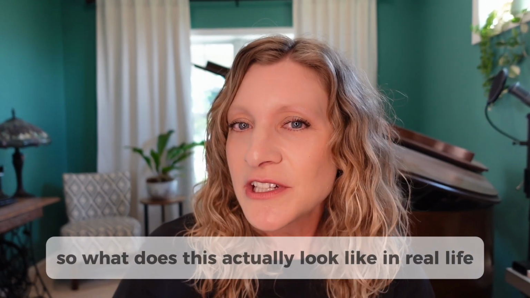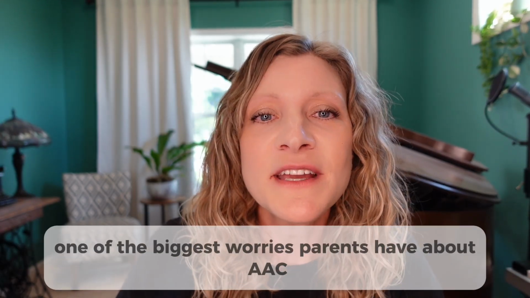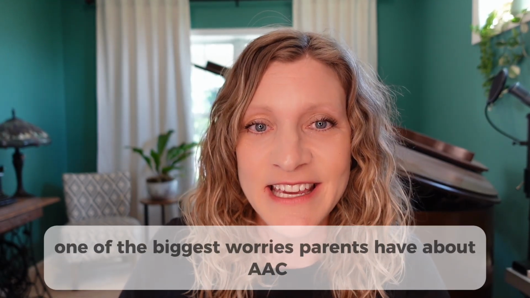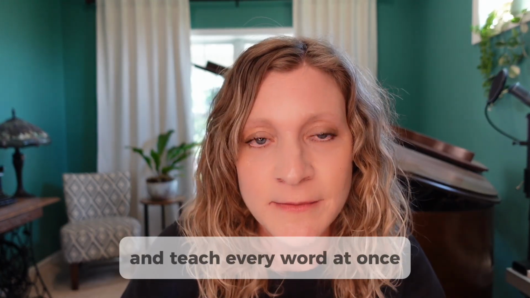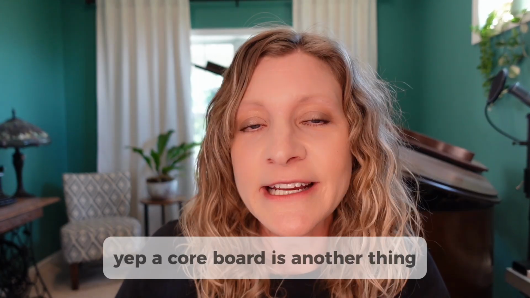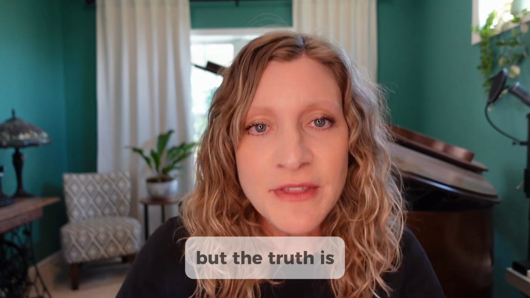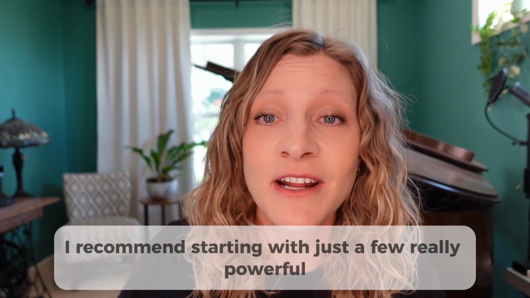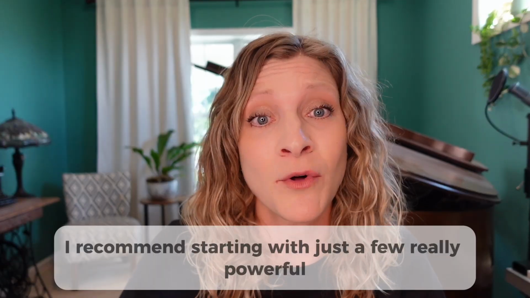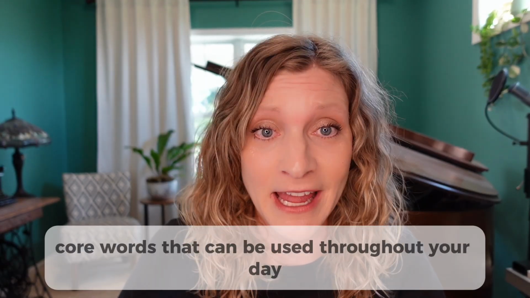So, what does this actually look like in real life? One of the biggest worries parents have about AAC is feeling like they need to manage another thing and teach every word at once. Yep, a core word is another thing. But the truth is, you don't need to start with all the words. In fact, I recommend starting with just a few really powerful core words that can be used throughout your day.